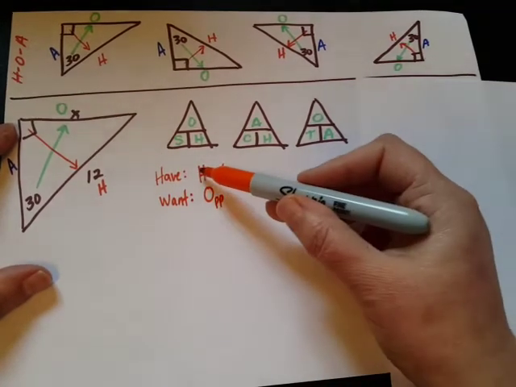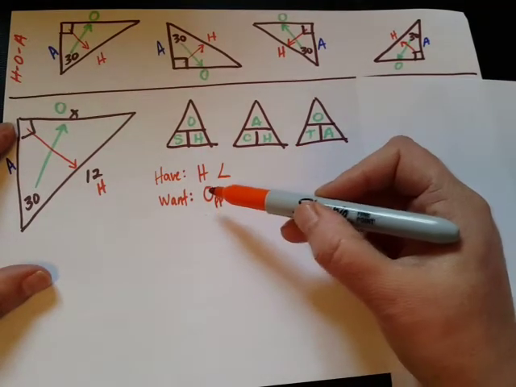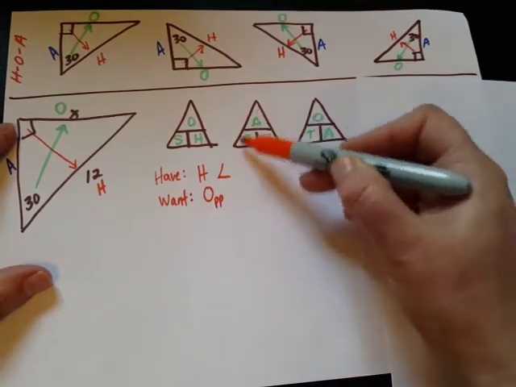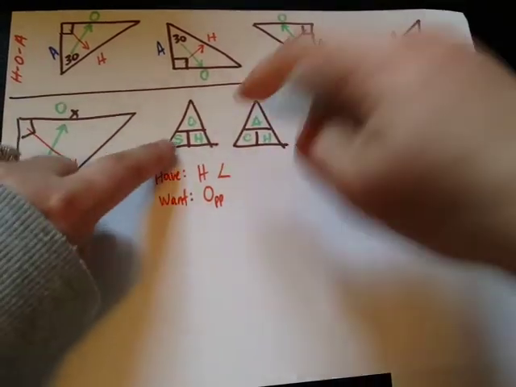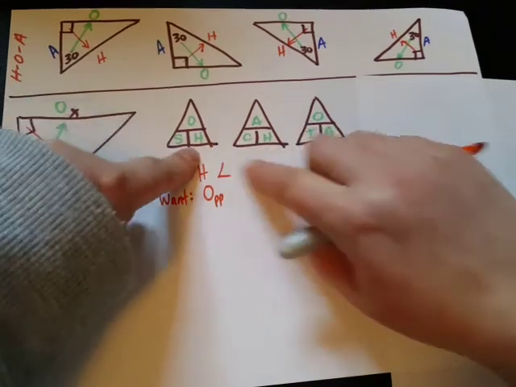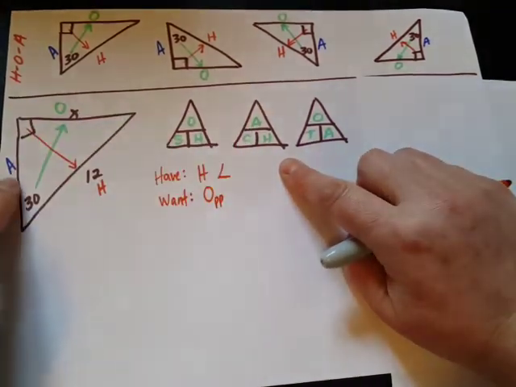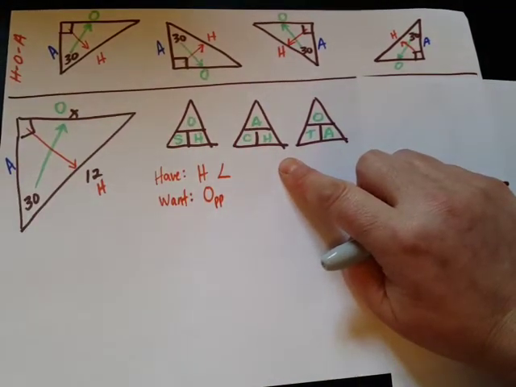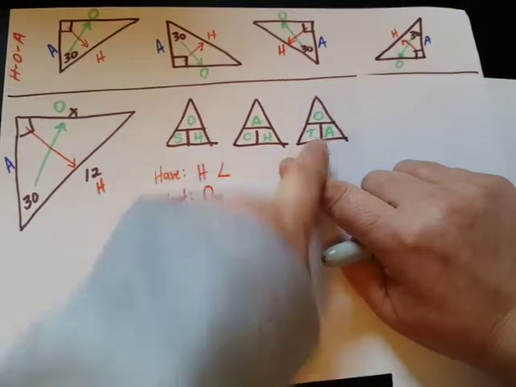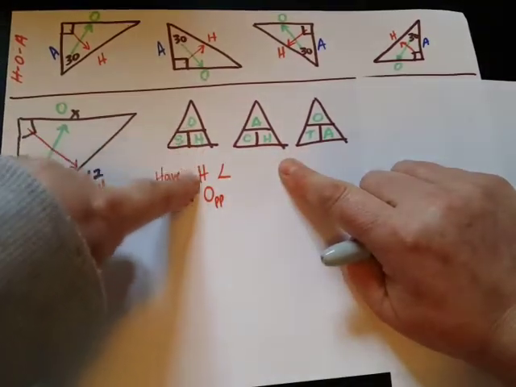So now that we have the H and the O, we have to kind of look inside these and say, oh, hey, you know what? This is the one that has H and O. So this guy has A and I don't know what A is and I don't want it. Again, the A is found here, but O and H are here.